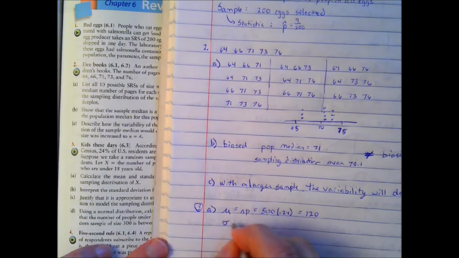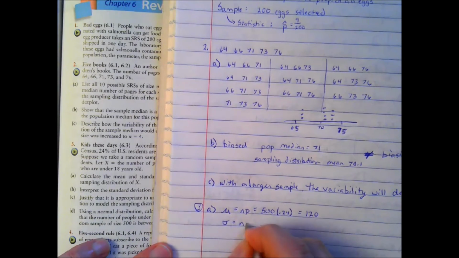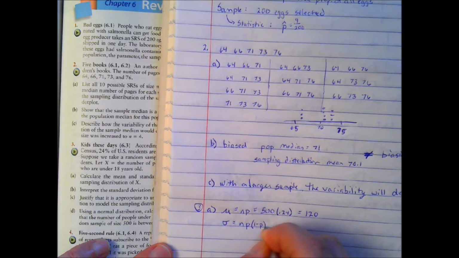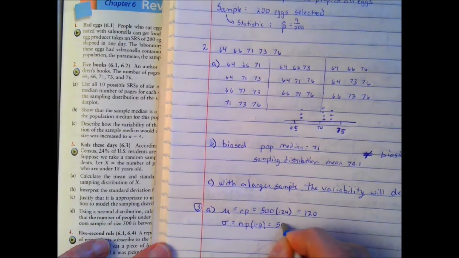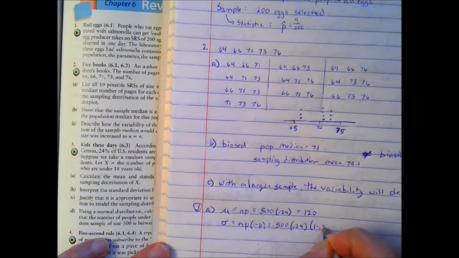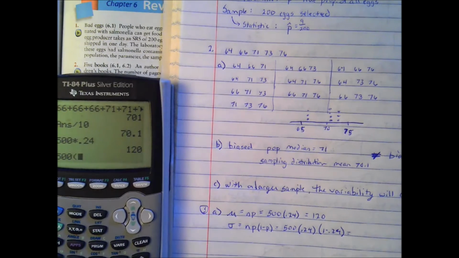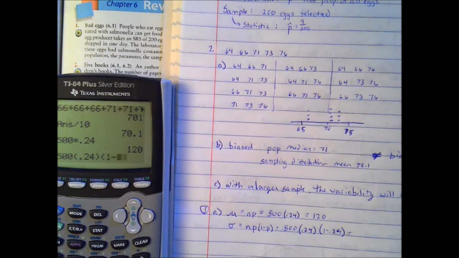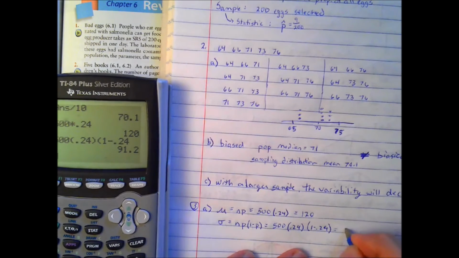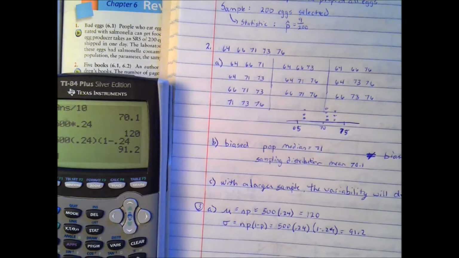With a standard deviation, the square root of n times p times 1 minus p. So 500 times 0.24 times 1 minus 0.24. And I'm going to work that out. 500 times 0.24 times 1 minus 0.24 gives me 91.2. That would be my standard deviation.